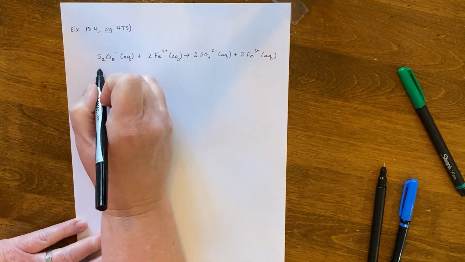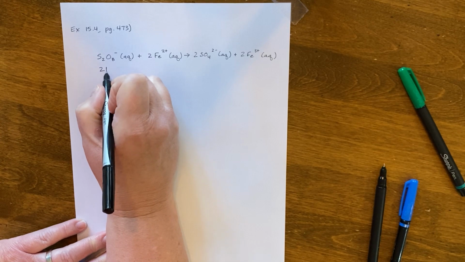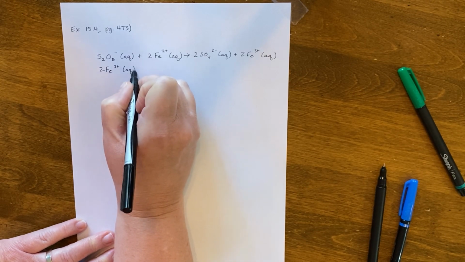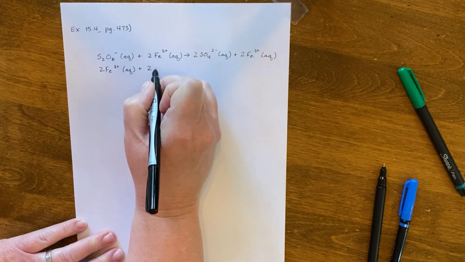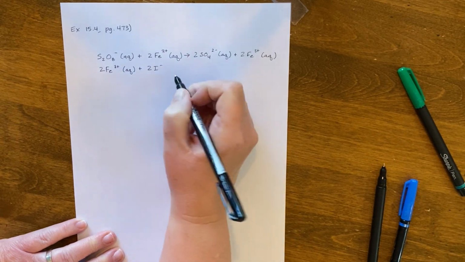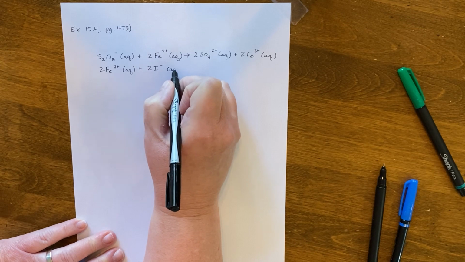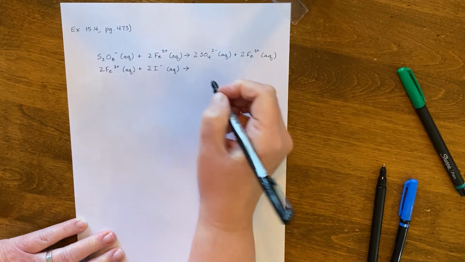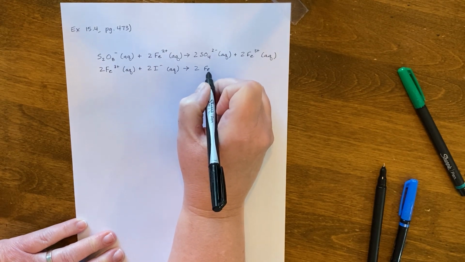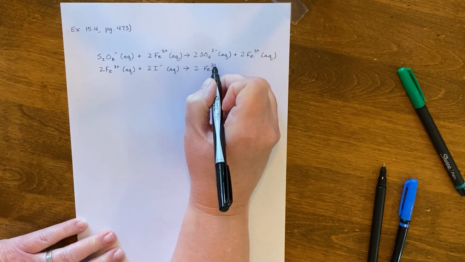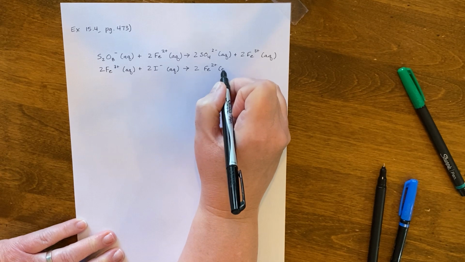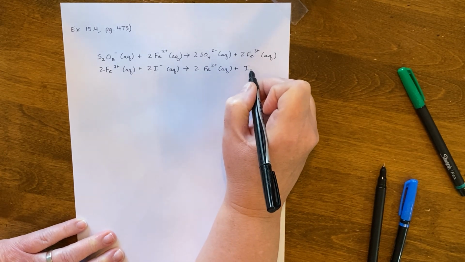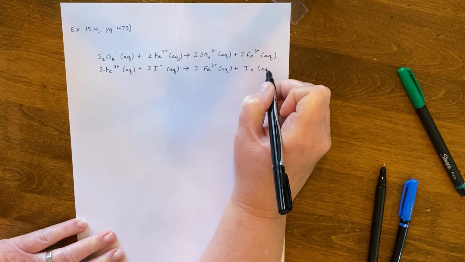Then I have a second reaction where I have 2 Fe3+ ions in aqueous solution plus 2 iodide ions in aqueous solution. And when these two react, I yield 2 Fe2+ ions plus I2 aqueous.